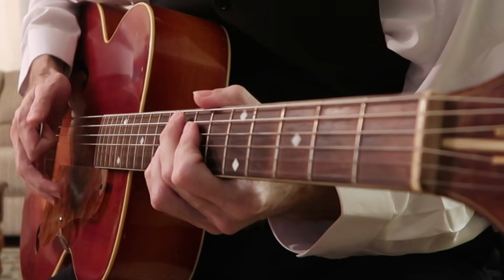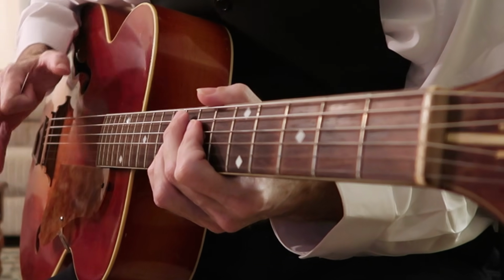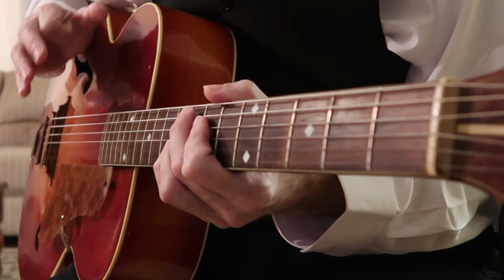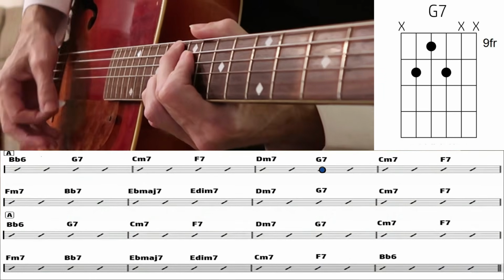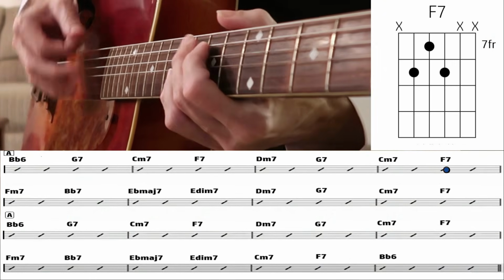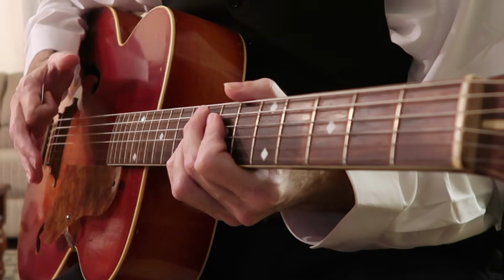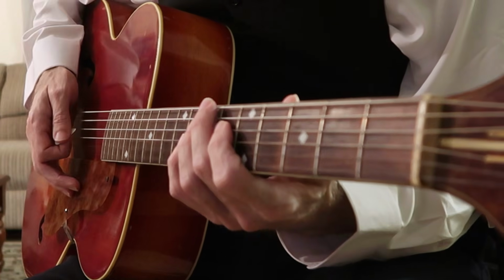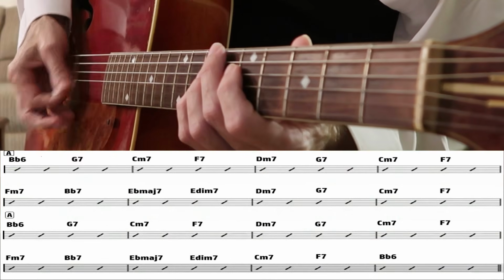You can continue playing a 1-6-2-5 on bars 3 and 4 if you'd like, but here I chose to play a 3-6-2-5 progression. It just makes it a bit hipper and gives it a sense of movement. Alright, so far we've got bars 1 through 4. Let's play that.